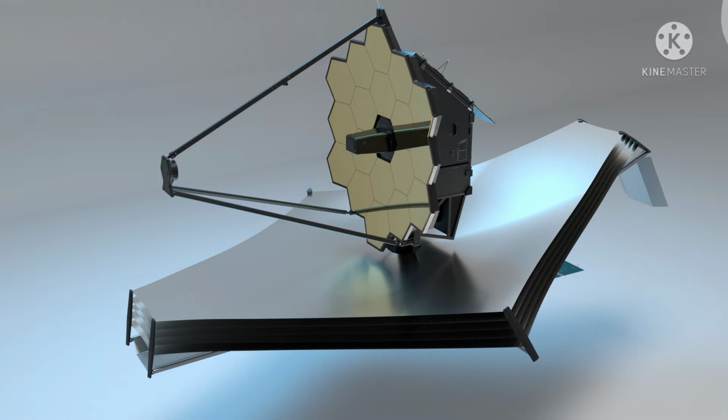Firstly, it is placed around 15 lakh kilometers away from the Earth. That means almost 5 times the distance between the Earth and Moon. It helps the telescope overcome all the shortcomings that Hubble was facing, like shadows of Earth and Moon, outer space waste and clouds that may hinder the viewpoint of Hubble.